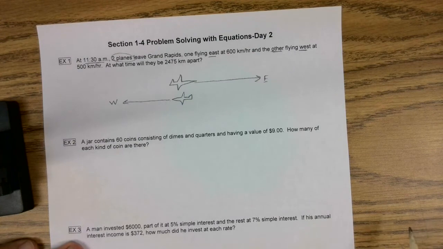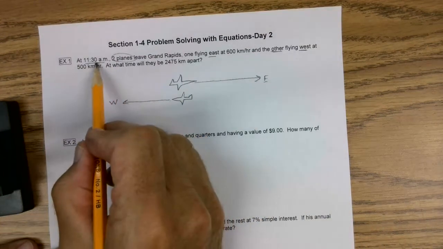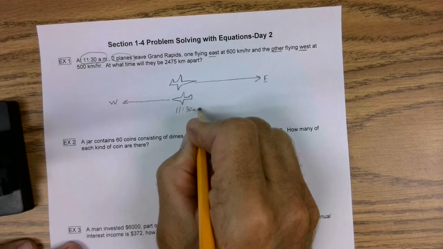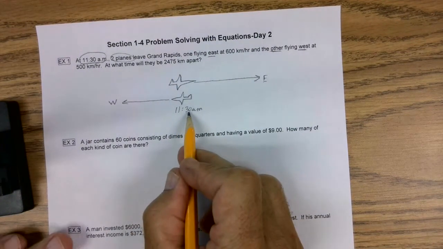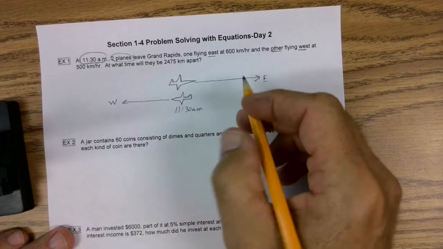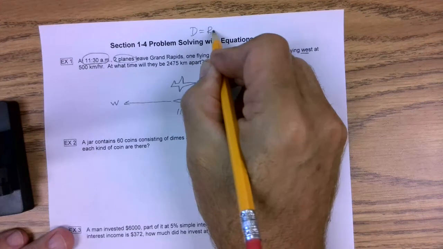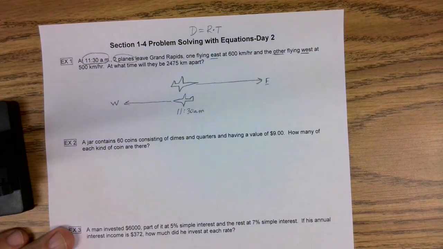2 planes flying in opposite directions, but here's a huge clue. They leave at 11:30 a.m. So in other words, they leave at the same time, opposite directions. Keep this formula in mind. Distance equals rate times time. We're going to piggyback that formula big time on this one.